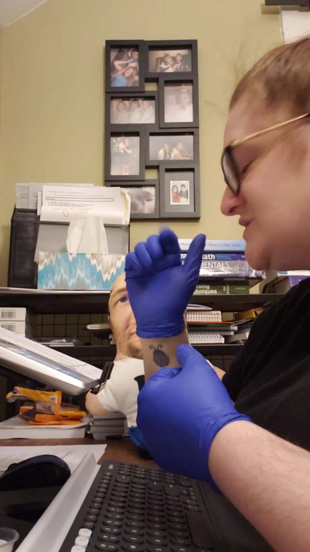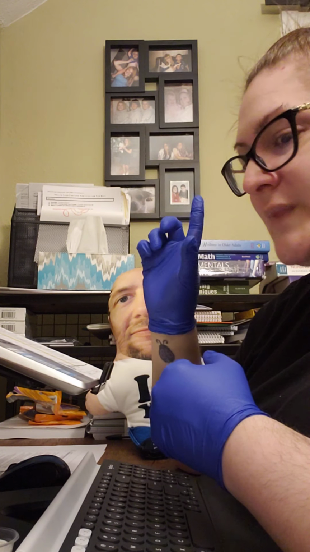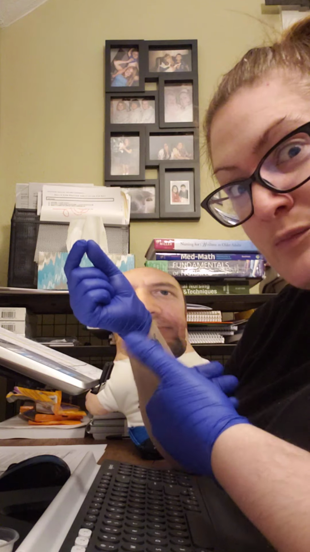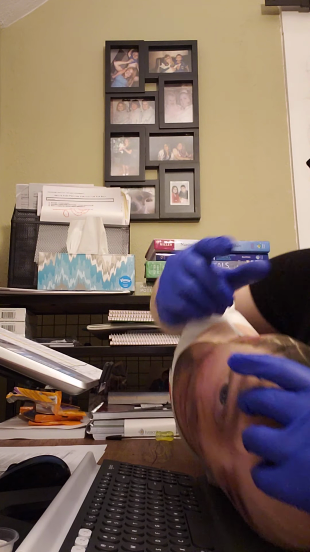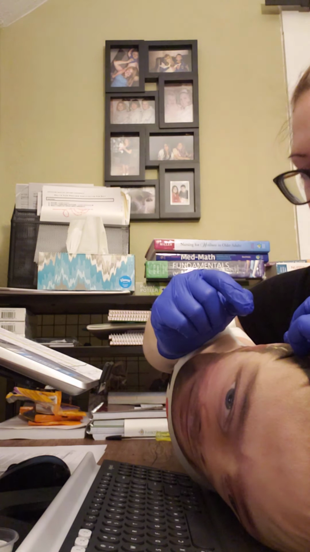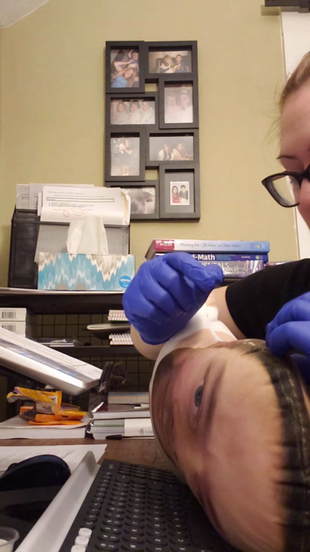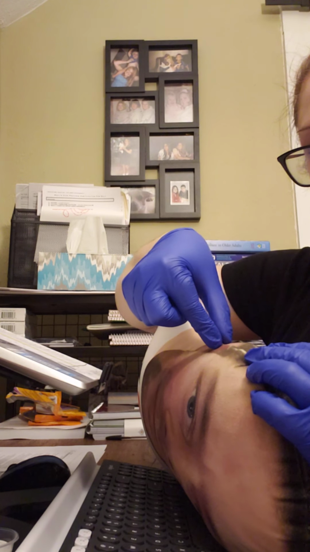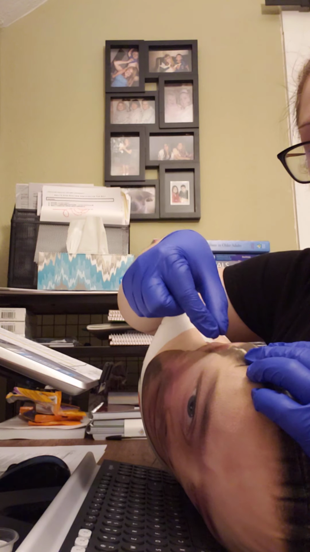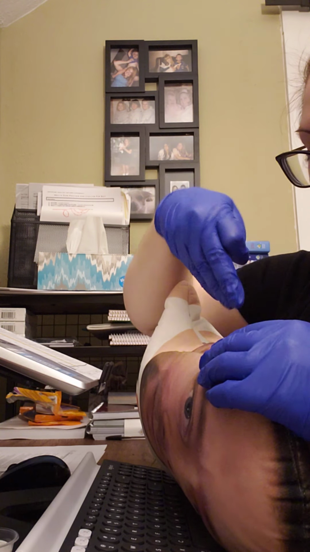Once we do his eye drops, the last is his otic drops. I'm going to take my dropper. I'm going to want him to lay on his side, or he can tilt his head. You can't really tilt this stuffy. So I am going to grab his earlobe and pull it up and out to make sure that I elongate the canal.